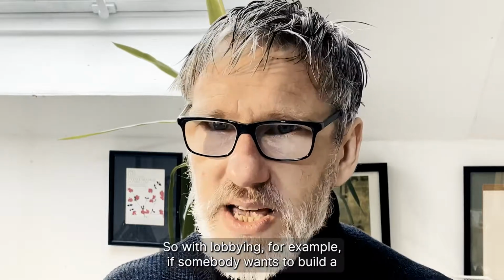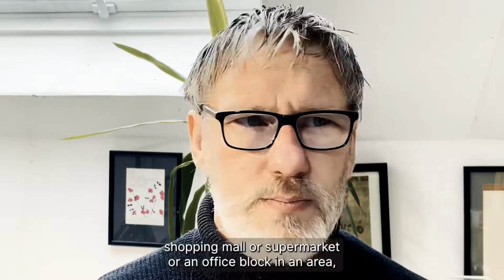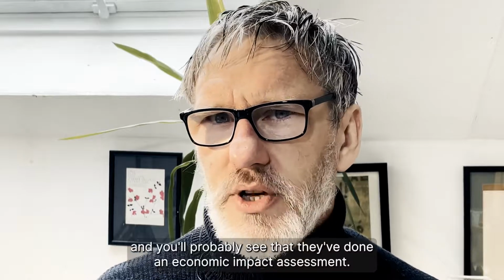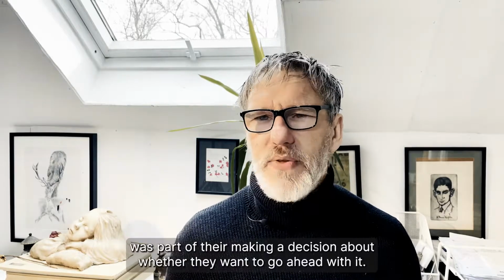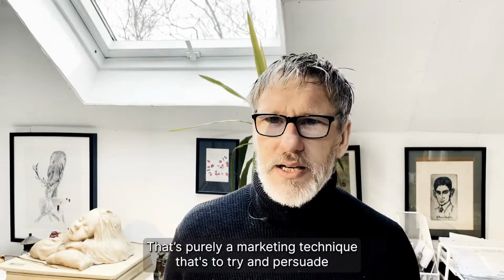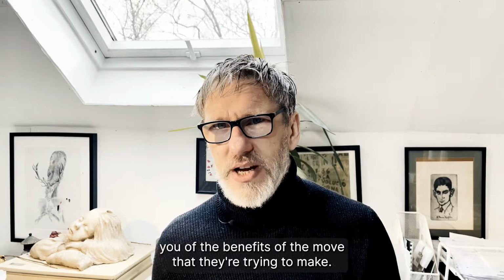So with lobbying, for example, if somebody wants to build a shopping mall or supermarket or an office block in an area, you'll probably see that they've done an economic impact assessment. And you might assume that that somehow was part of them making a decision about whether they want to go ahead with it. It wasn't. That's purely a marketing technique. That's to try and persuade you of the benefits of the move that they're trying to make.